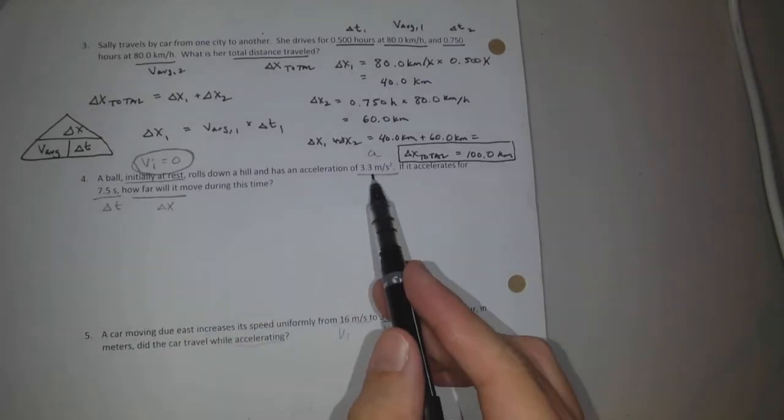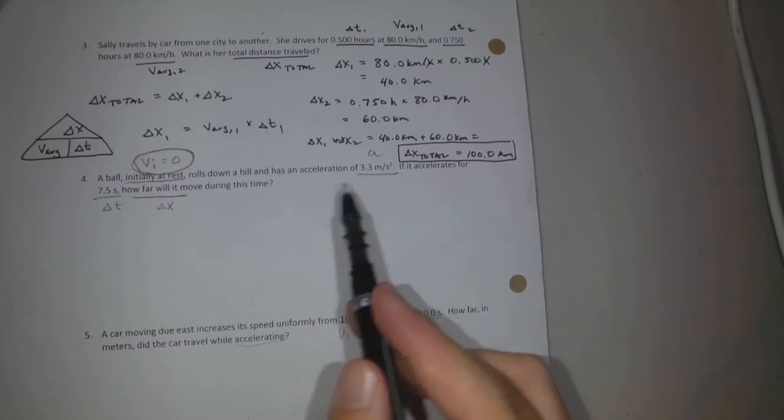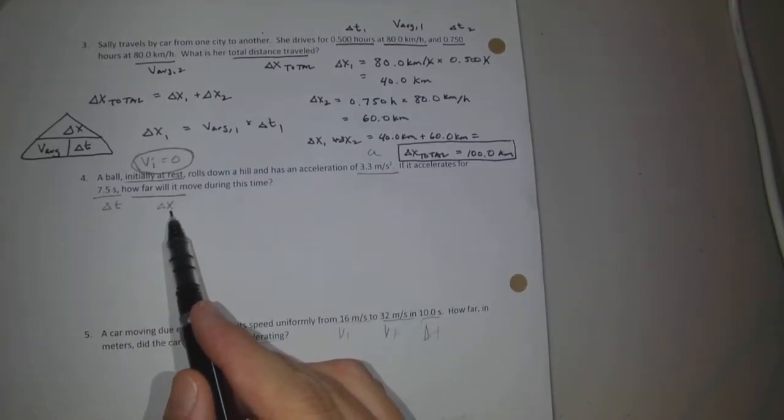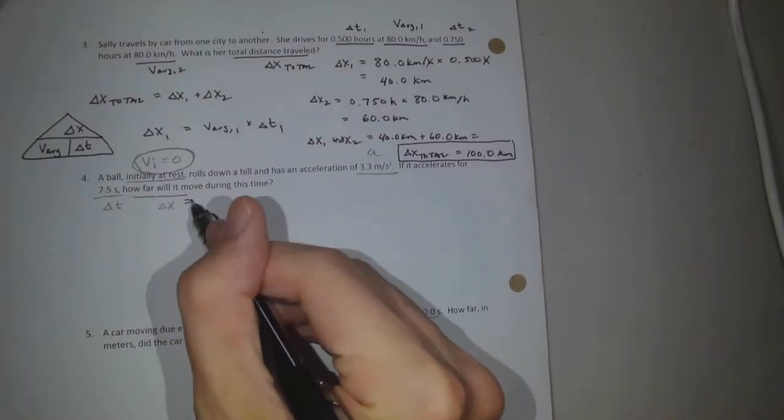The next question. A ball initially at rest rolls down a hill and has an acceleration of 3.3 meters per second squared. If it accelerates for 7.5 seconds, how far will it move during this time? I've already labeled. Acceleration was named, time, distance, how far will it move? So that's what I need to know.